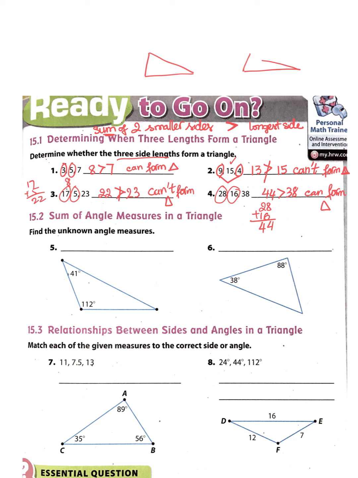Okay, let's move on to the second relationship of the triangle, about the angles. So the sum of the angles of a triangle will be what? Add it up: angle 1 plus angle 2 plus angle 3 will be 180 degrees. So for number 5, we're going to find the unknown angle. We know one angle is 41, one angle is 112. What is the third one?